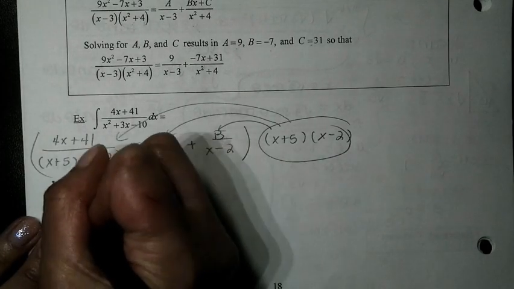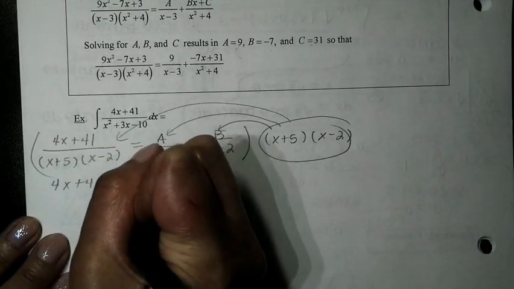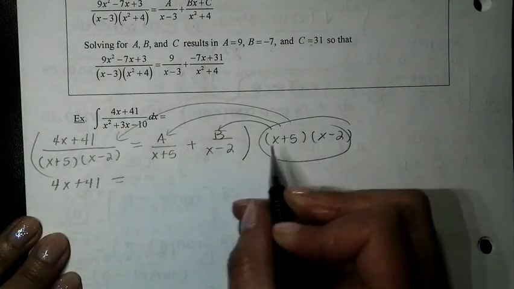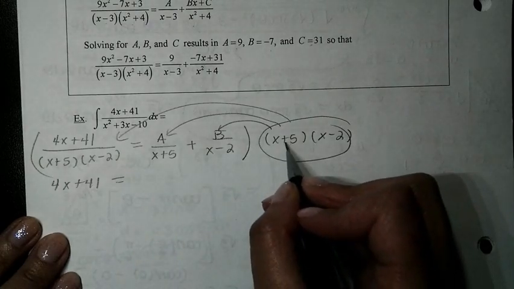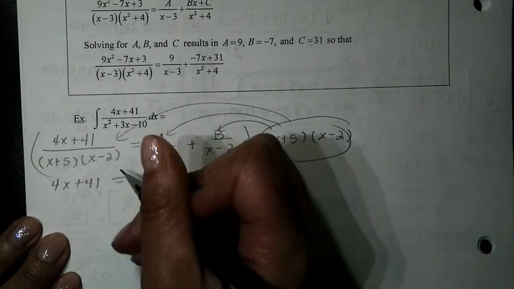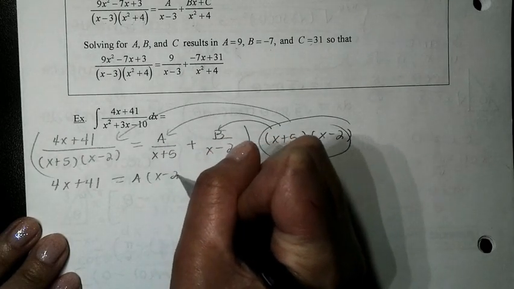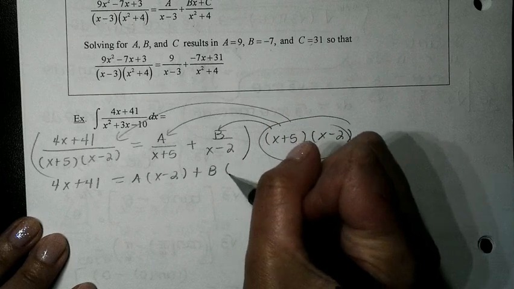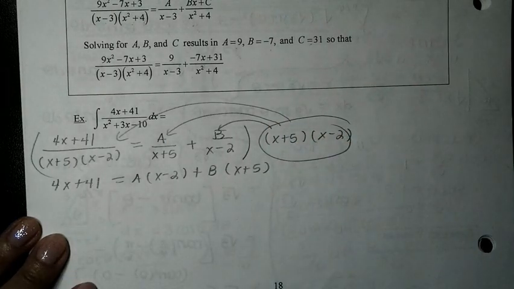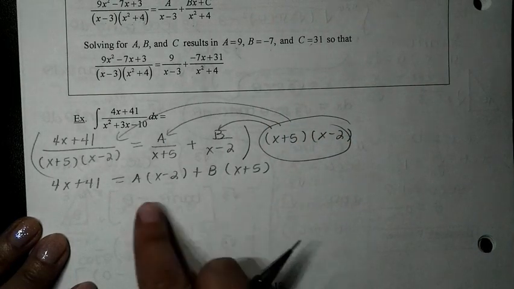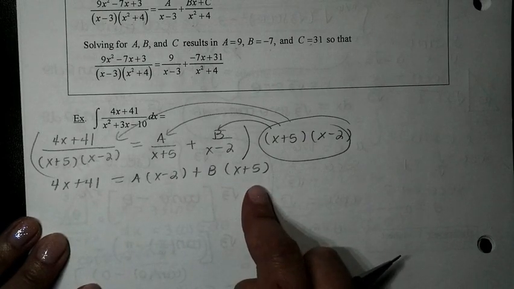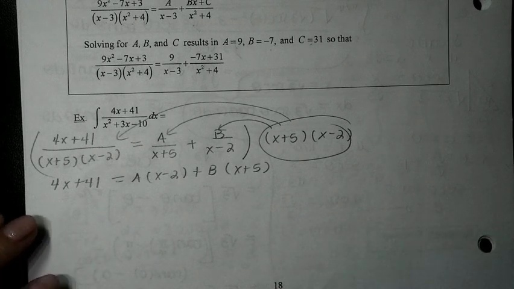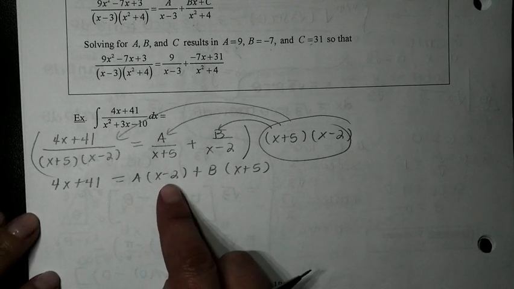So what you have here is 4x plus 41. The denominator cancels completely, so you don't need it anymore. Then a times x plus 5, x minus 2 divided by x plus 5 is just a times x minus 2. And then the same thing happens with the b. You only have the x plus 5 multiplying the b. Isn't that super nice? So now you have the situation, and you're going to tell me, now what? I only have one expression. Yes, I know. But the good thing is that you have your factors.